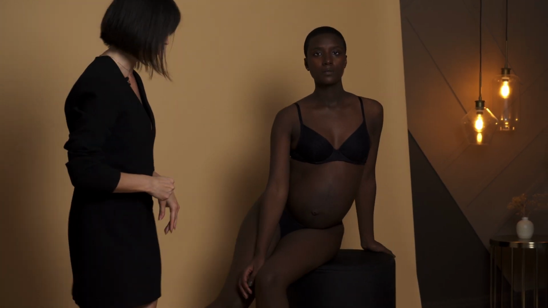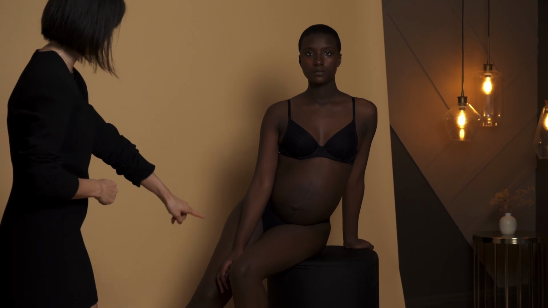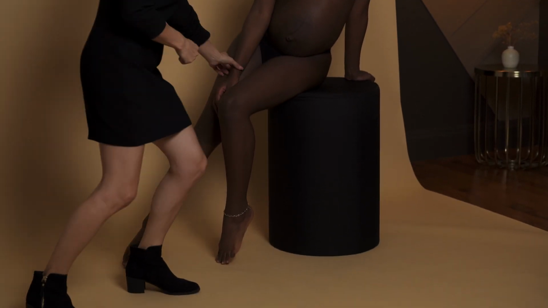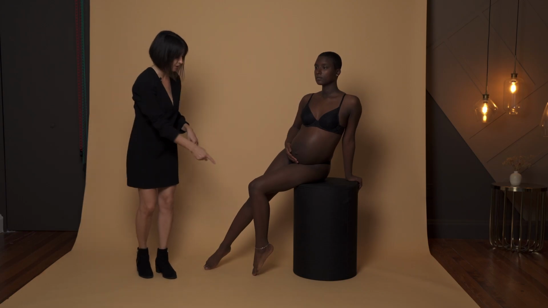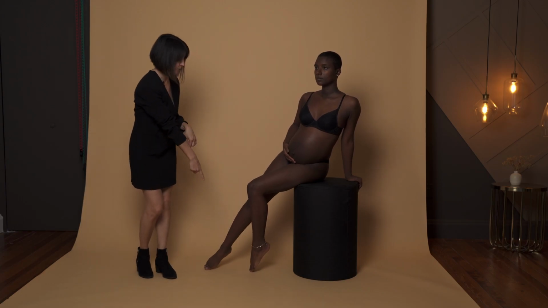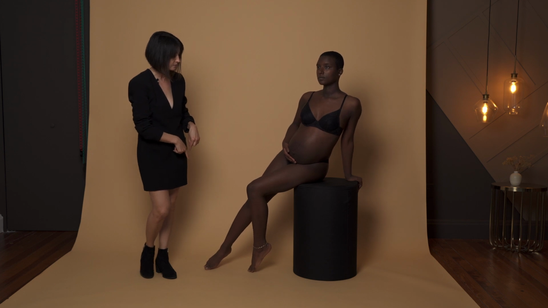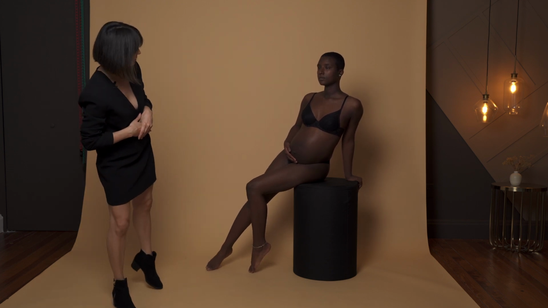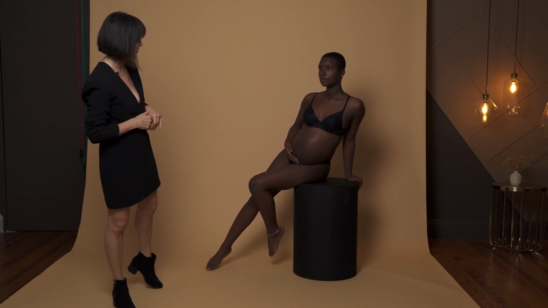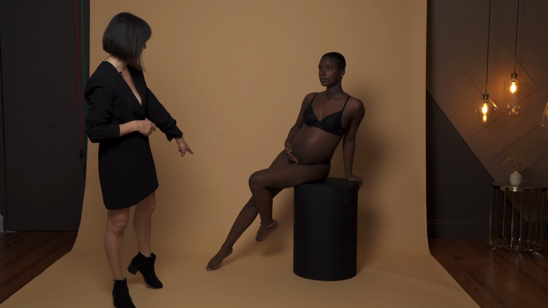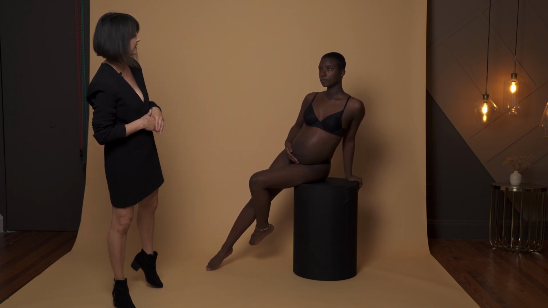So in this position, we can keep one leg straight, another one is bent. Bring this hand back to your belly, perfect. Bring your foot closer to your leg. And can you elevate your knee a little bit? And bring it closer to your leg. Okay, perfect, yeah, like that.